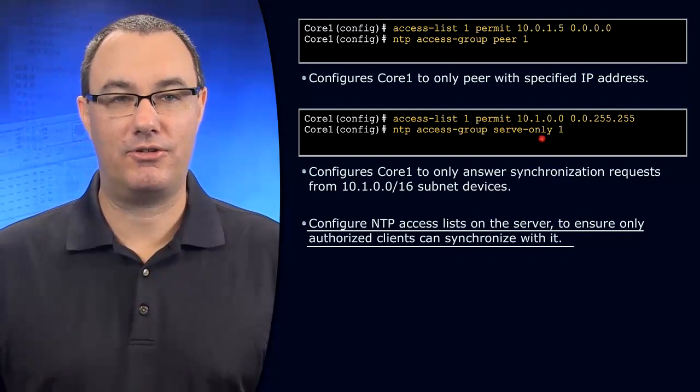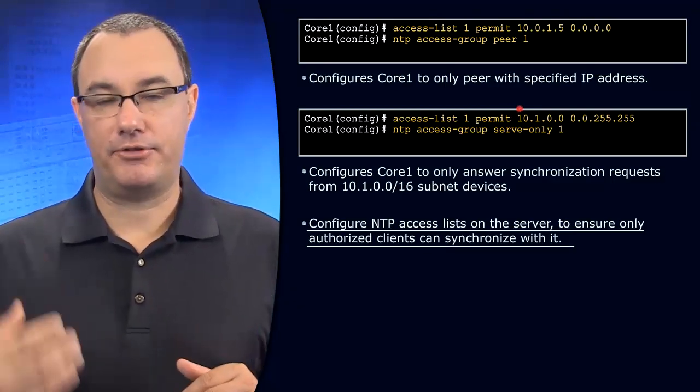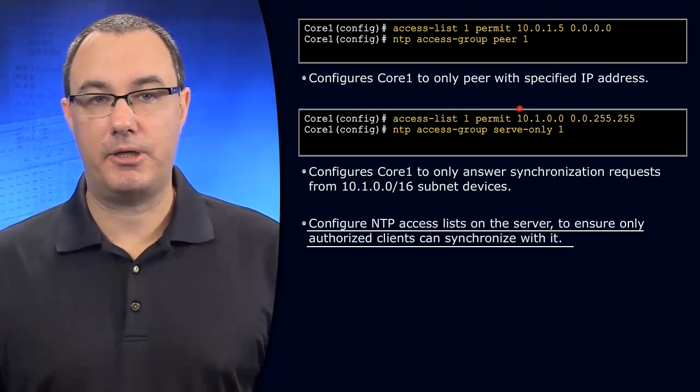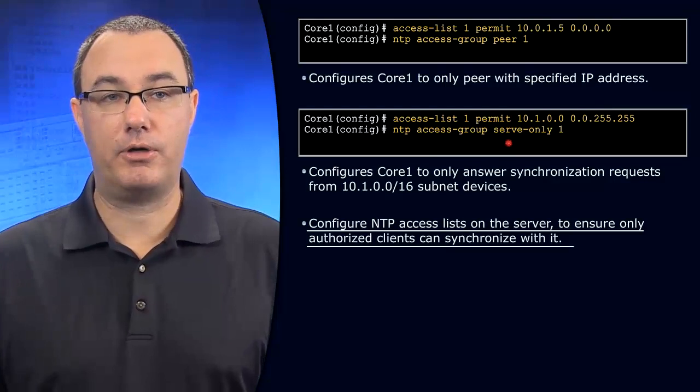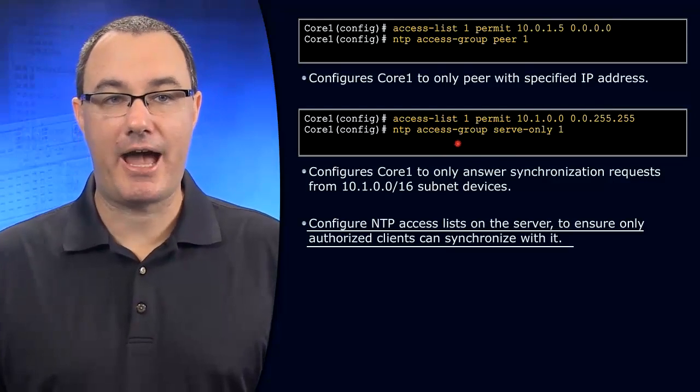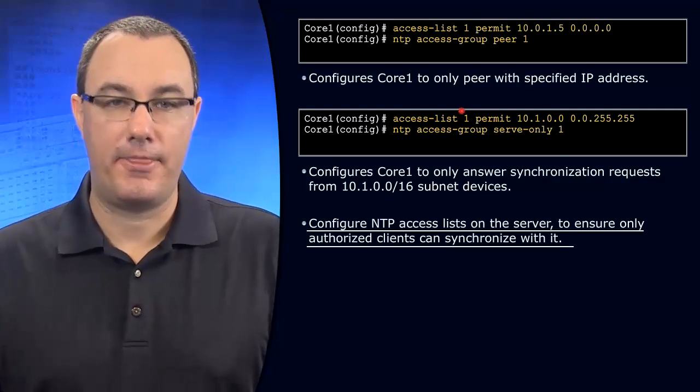So what you could do is this. You could say, I'm only going to service clients inside of this subnet. And that subnet might be your management subnet for your gear. So that's a very powerful configuration. So NTP access group serve only. And then the number here ties to the access list that we have configured.